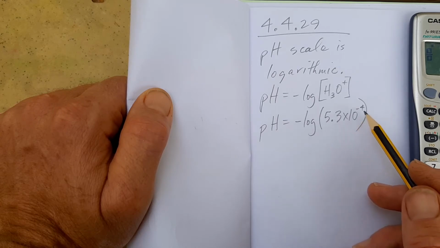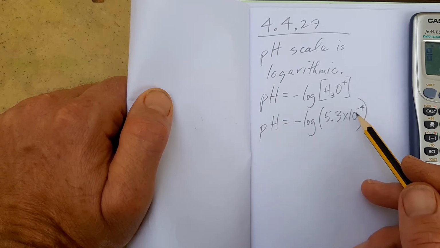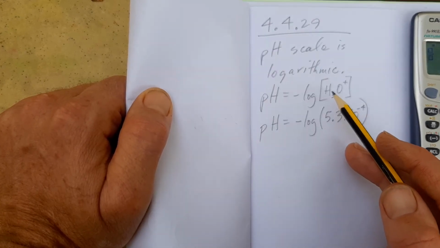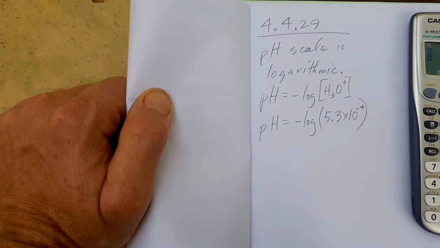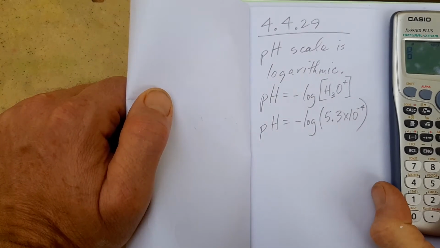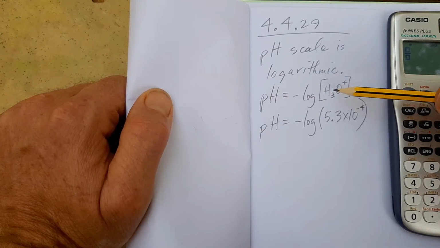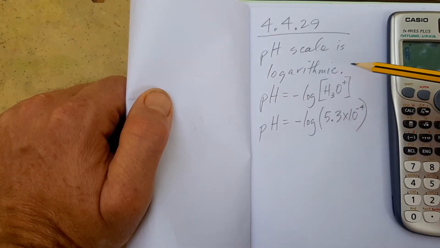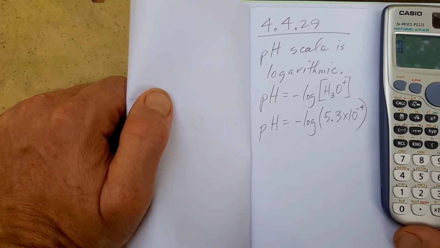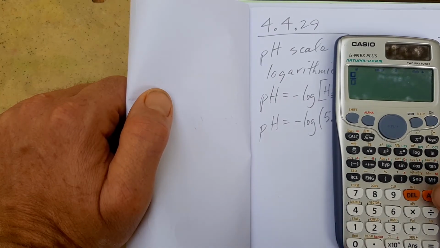If you got 5.3 times 10 to the negative 4th moles per liter of H plus, you got it acidic. How acidic is this juice? So you just stick it in your calculator. Clear.